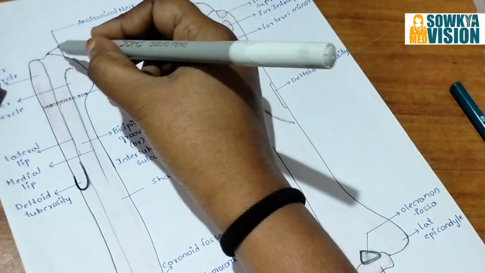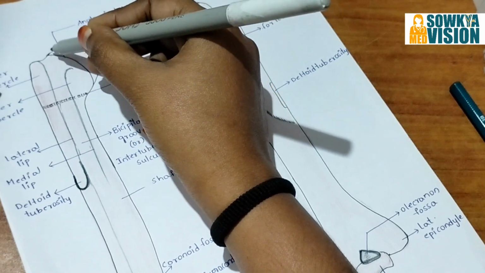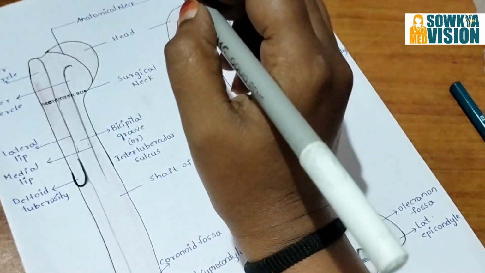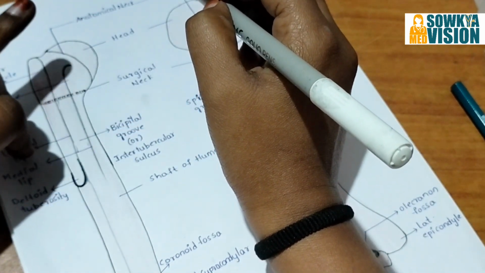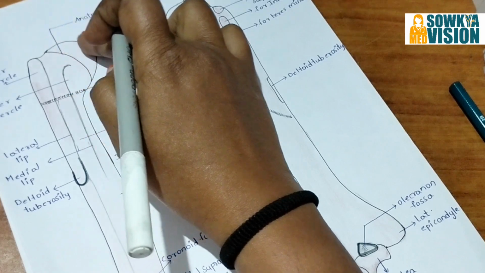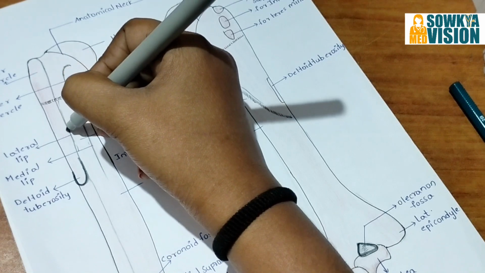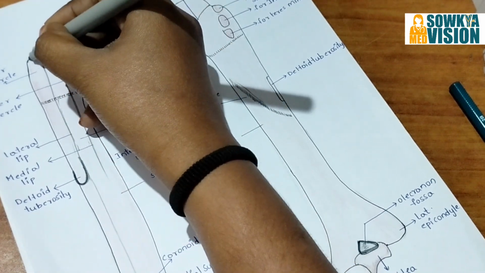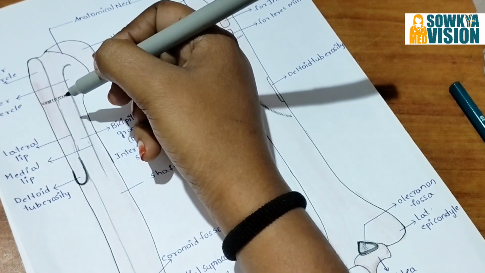The head, this part of the humerus upper end is known as the head. Then the neck. The humerus contains three necks: anatomical neck, surgical neck and morphological neck. So three necks and one head. This is the greater tubercle, situated laterally.